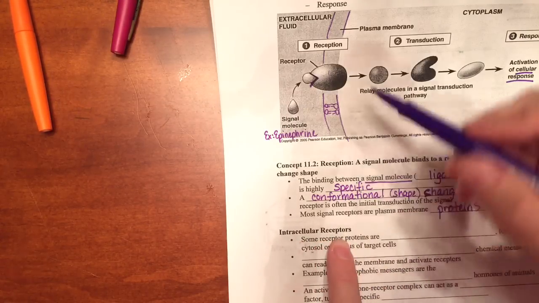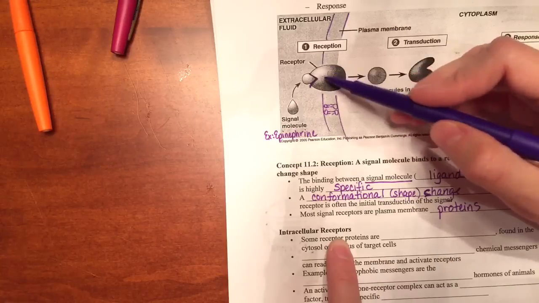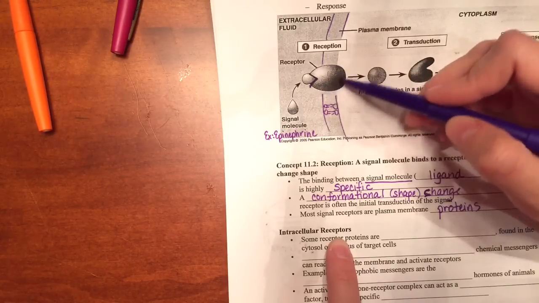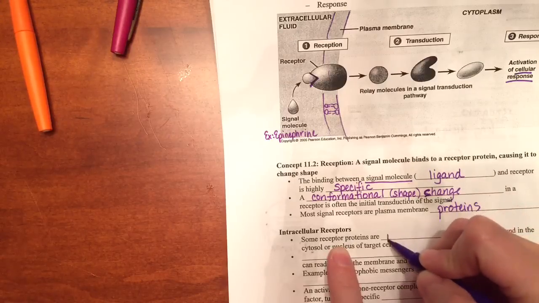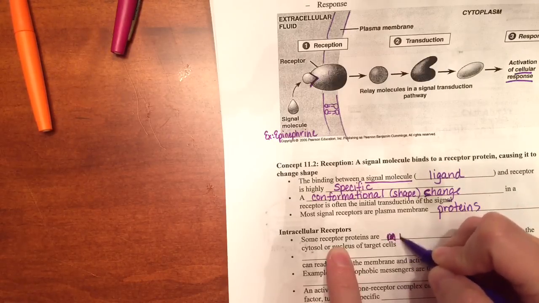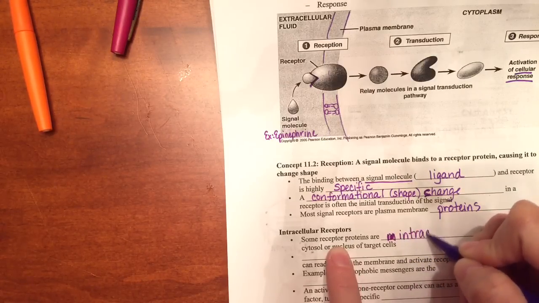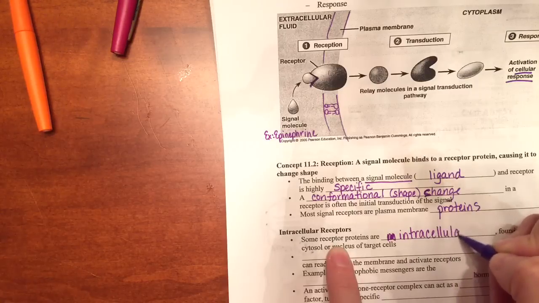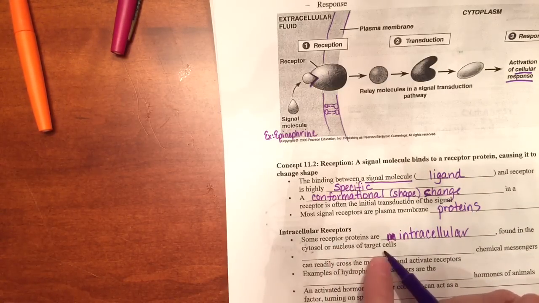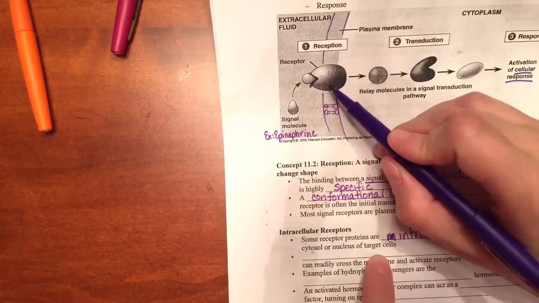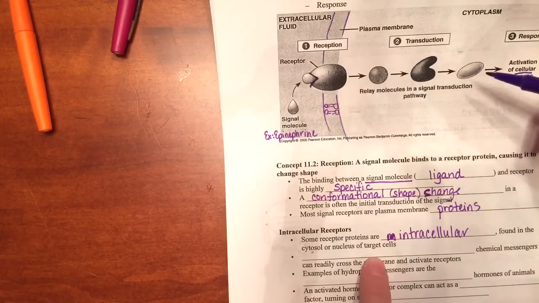The receptor can be either part of the membrane or inside the cell. Some receptor proteins are intracellular, found in the cytosol or nucleus of target cells. So not all of them are in the membrane. Some of them can be inside the cell.